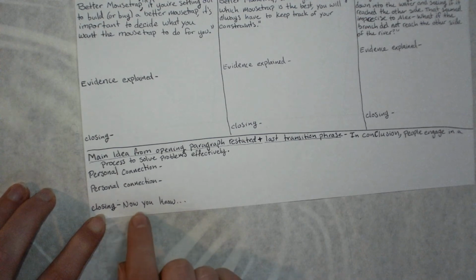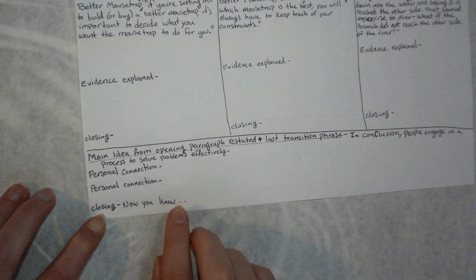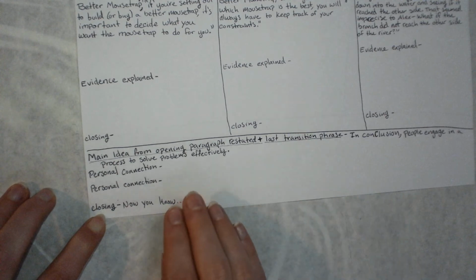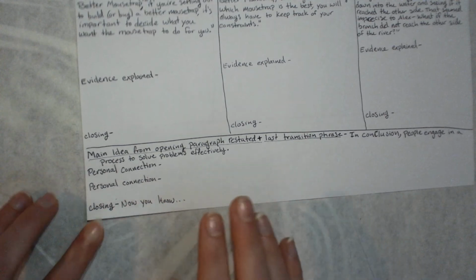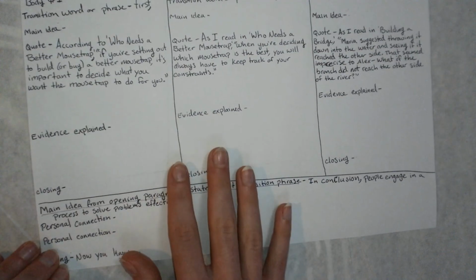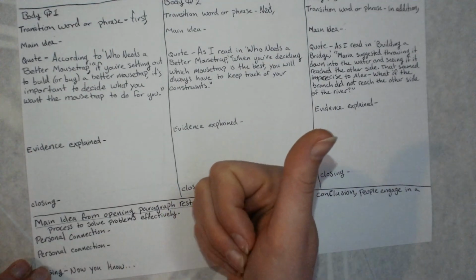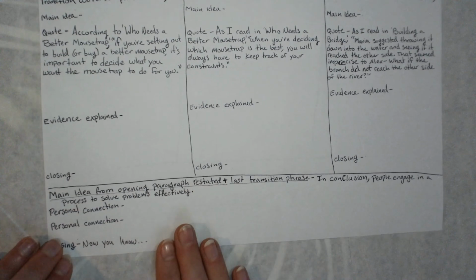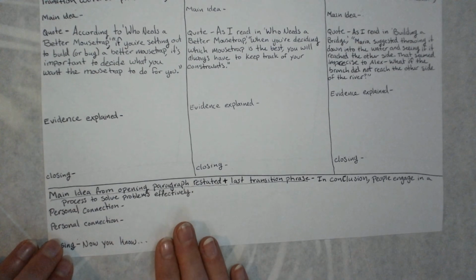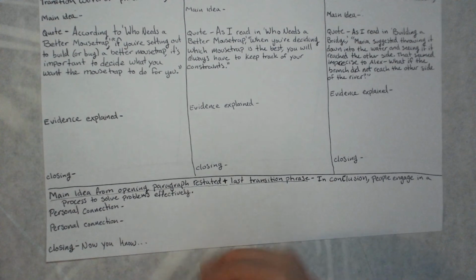So, a great way to put your closing for the very end is to say, now you know, and then you can use your creativity to write that last sentence. Now you know what? What have you taught your reader? All right, I look forward to seeing your writing. Make sure you're typing this in your shared Google document titled Your Name and Problem Solving Essay. Happy writing!